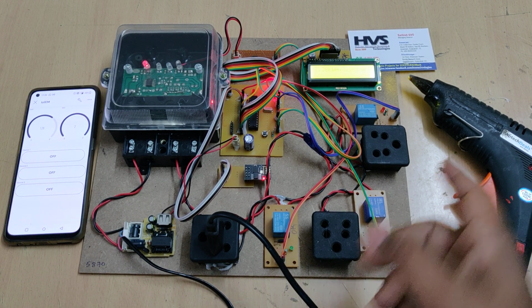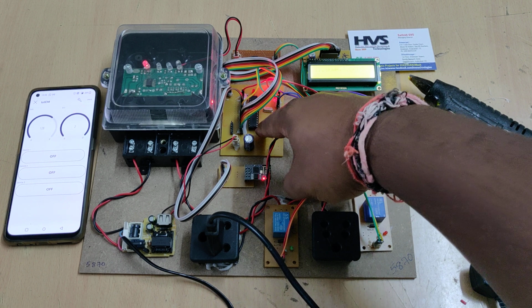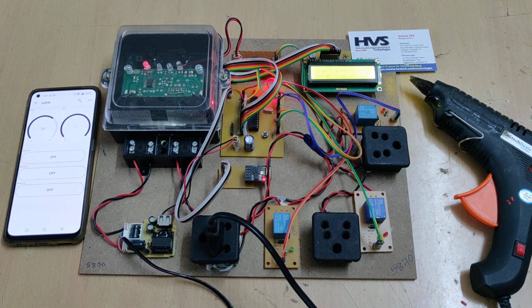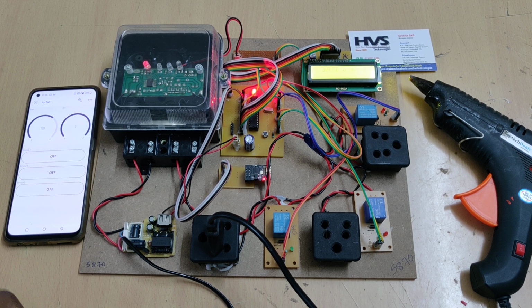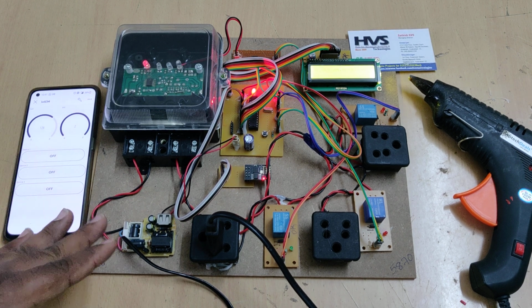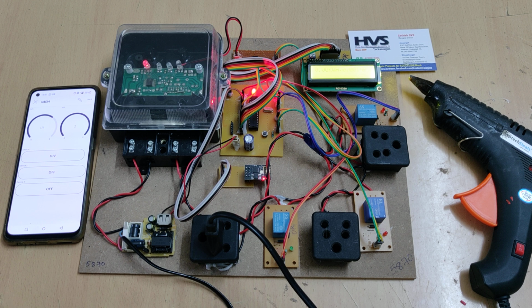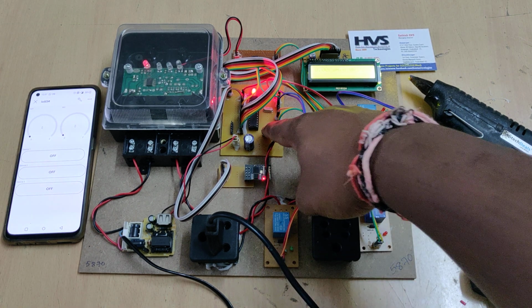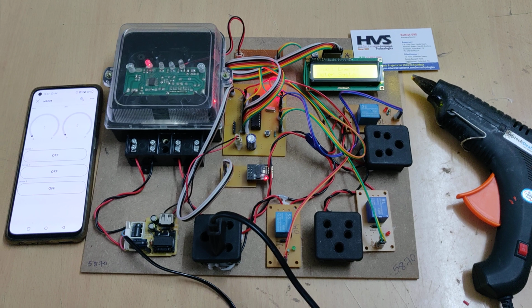While controlling, provide a time gap between the commands. If it doesn't respond, just reset this motherboard directly. After that, the readings will come down to 0. Now we can control the devices after some time. Let me check the data connection here.